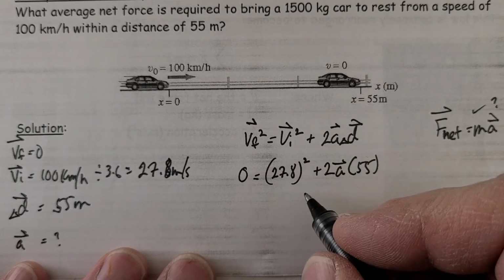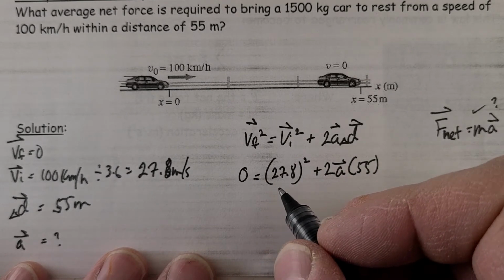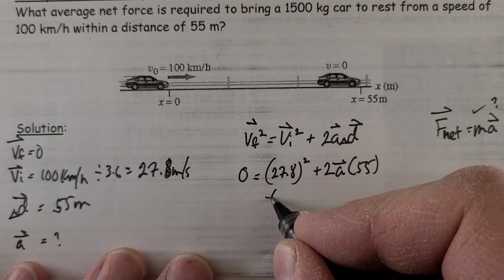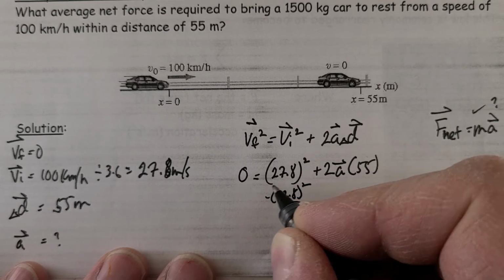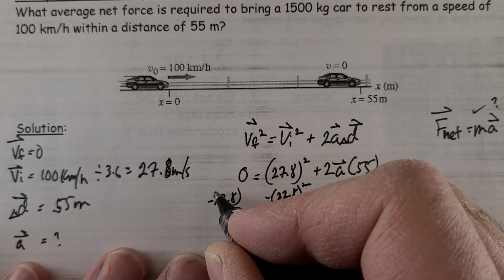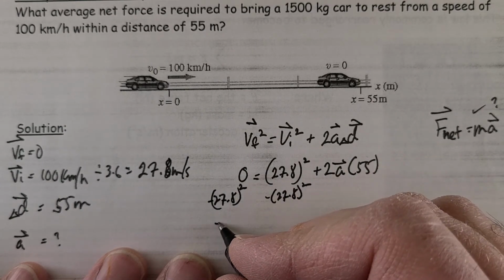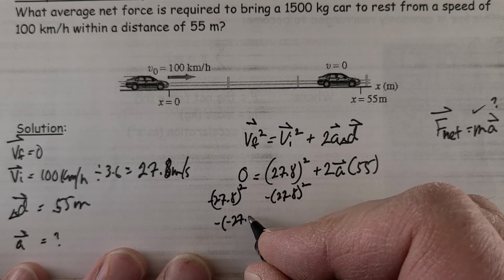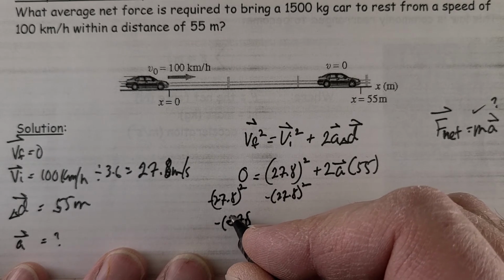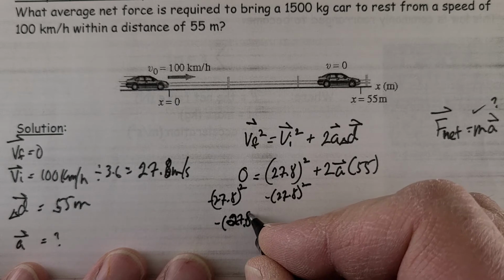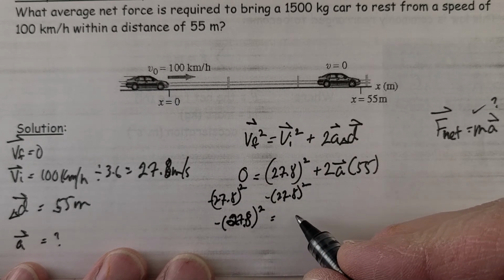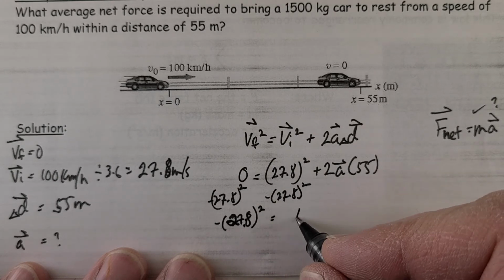So if we subtract 27.8 squared, I didn't work it out here yet. We're going to square this first and then subtract it. 27.8 all squared, plus 2 times 55 is 110.